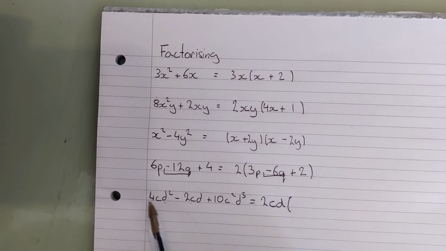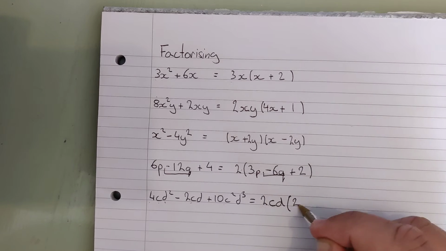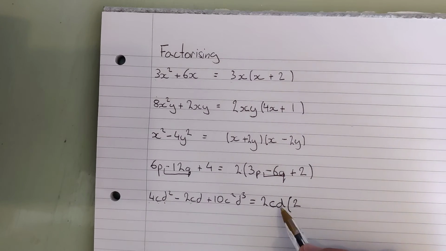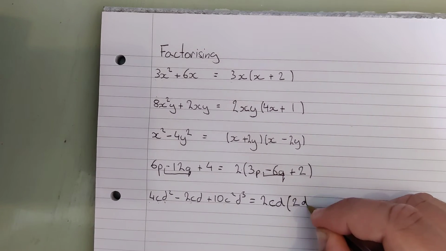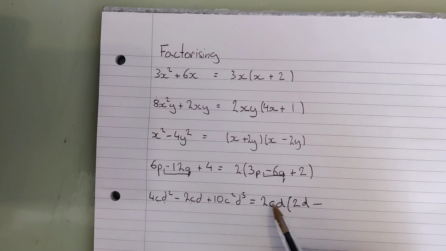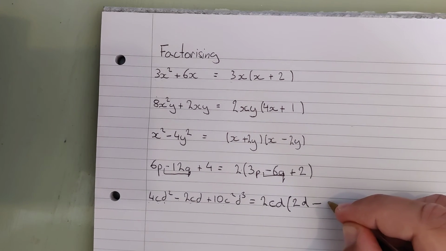So 4, 2, we need a 2 to multiply that together. We have a C here, we have a C here, that's all good. D squared, it's only 1D, let's put another one. Minus, we have a 2, we already have the 2. C, we have the C. D, we have the D, so we can just put 1.